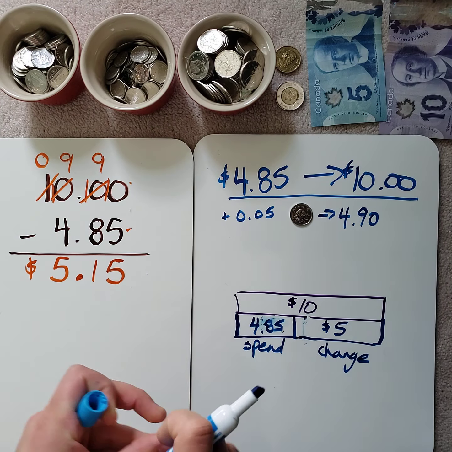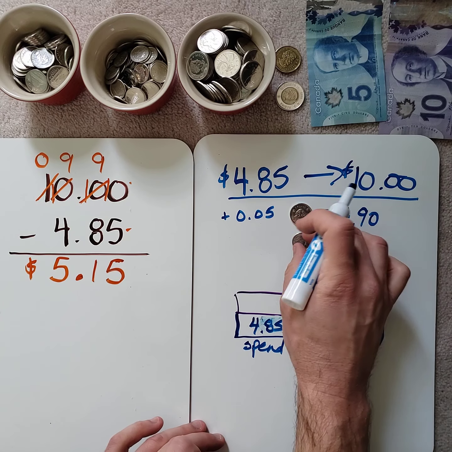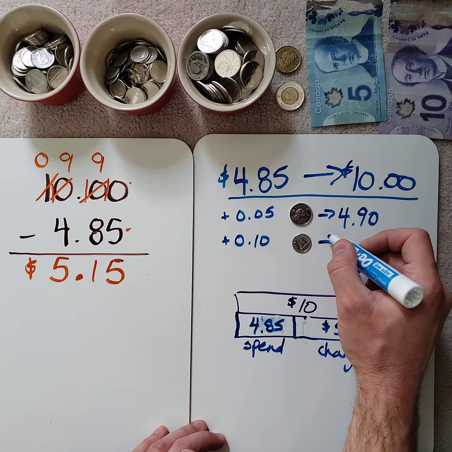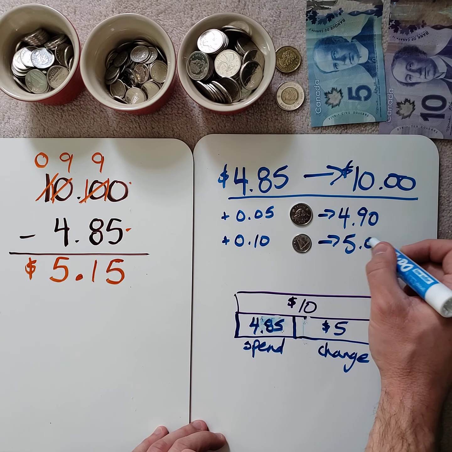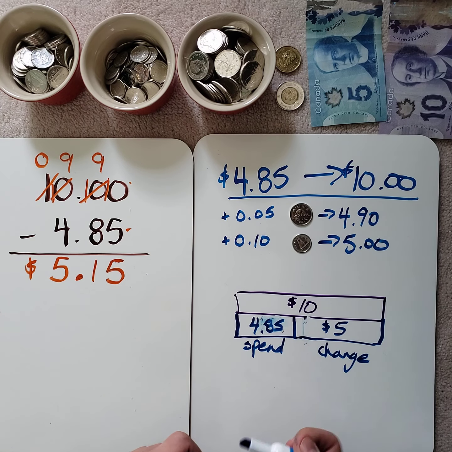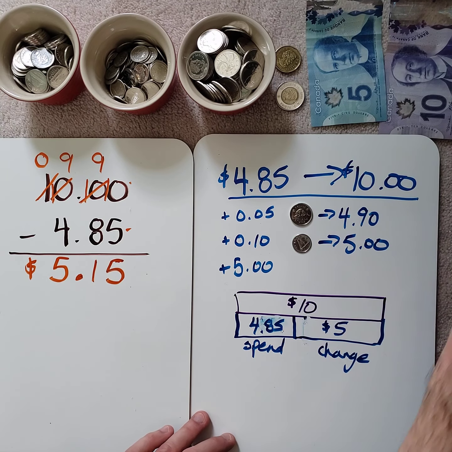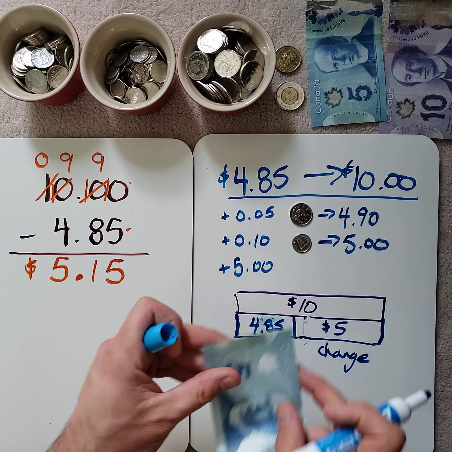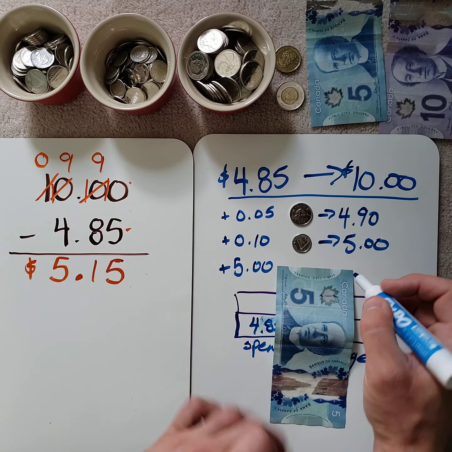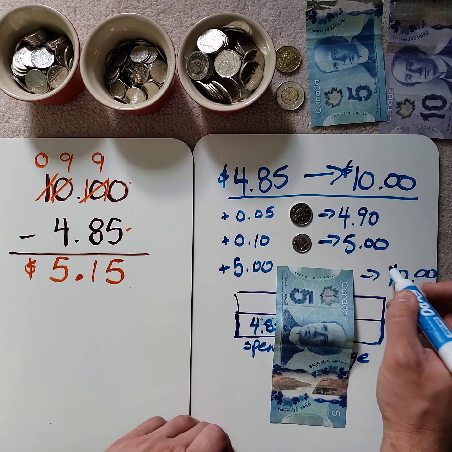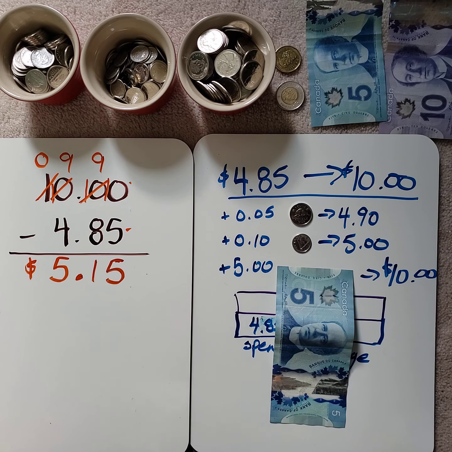Then if I add 10 cents, now I've actually got myself to $5. I'm halfway there. Plus $5. I'm just going to lay that down right there. Gets me to the $10 that I had actually put in.